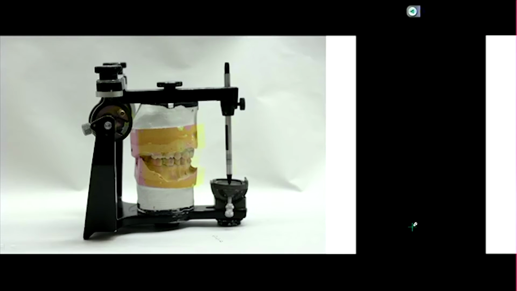Something you can't adjust, that you could adjust on a fully adjustable articulator, is our intercondylar distance. If you think about it this way, you have varying distances between the condyles. You can have a short distance or a long distance.